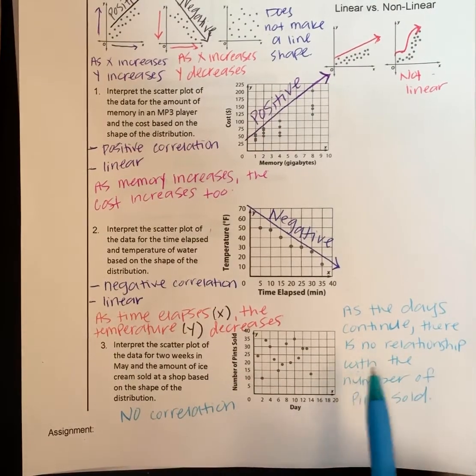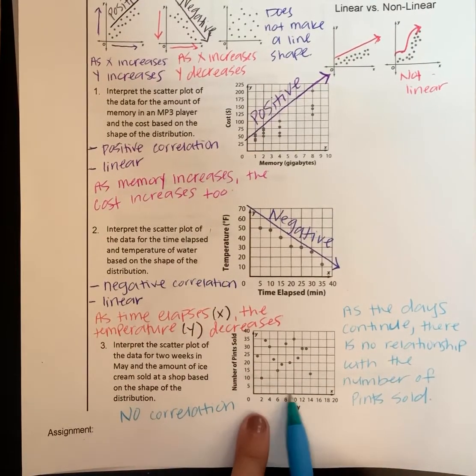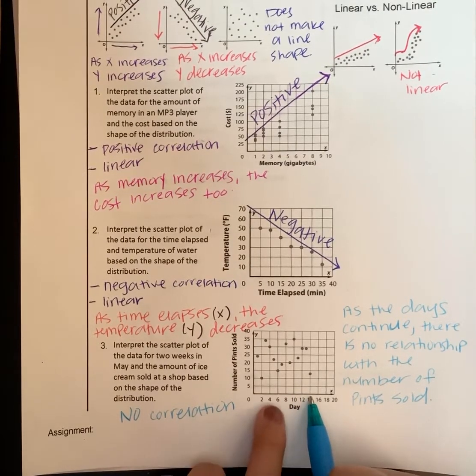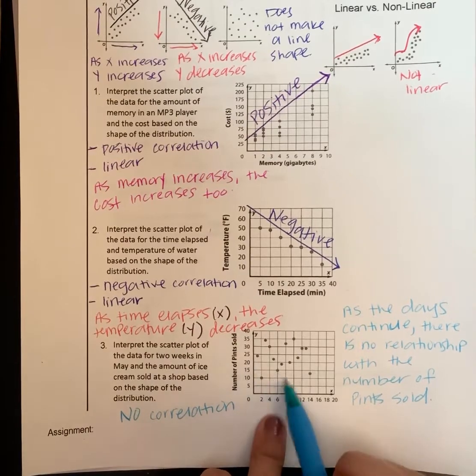So as the days continue, and our last point goes up to 14 days, which is about 2 weeks, there is no relationship with the number of pints sold. So we don't know how many pints were sold within those 14 days.